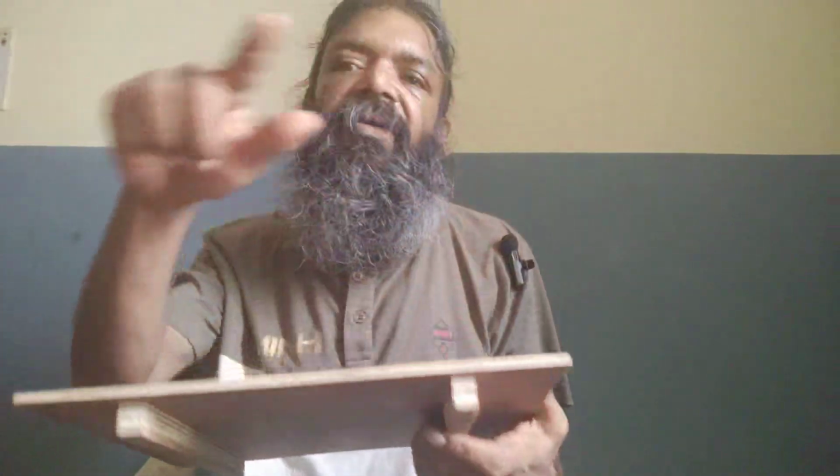Because if this is a semicircle we had taken, the semicircle equation is x square plus y square equal to radius square. So x equals 9 minus y square. So the minus 3 we have seen here will become minus square root of 9 minus y square, and the 3 we are seeing will become plus square root of 9 minus y square.